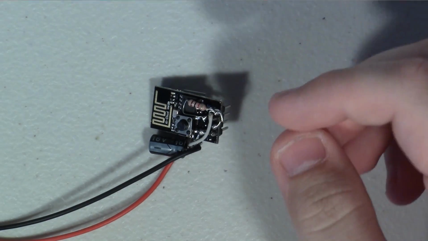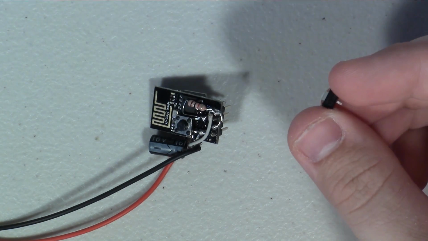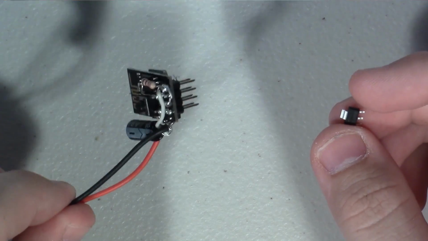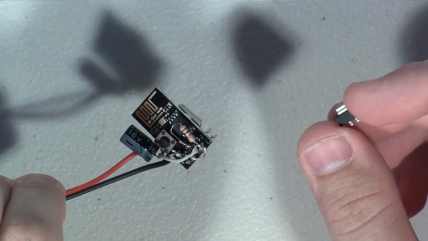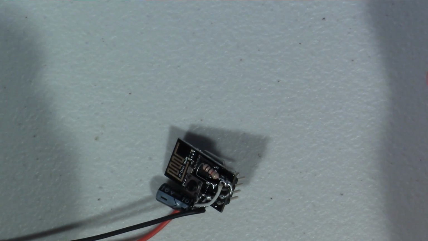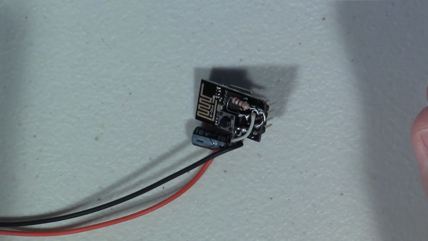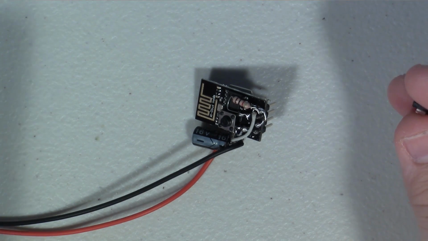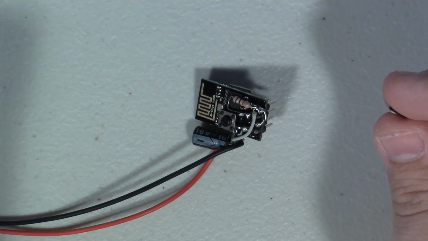Alright, well, before getting to the code, sadly, I wrote it and I uploaded it to this board here, and it didn't work. The board didn't actually even work. It took a little bit of troubleshooting to figure out what is going on. You live and learn.